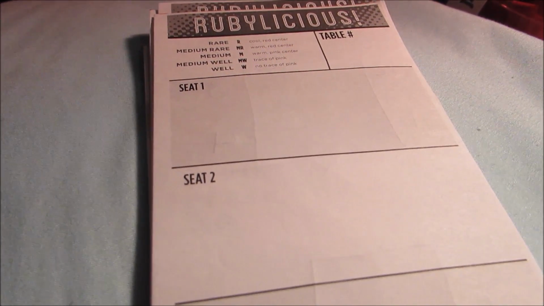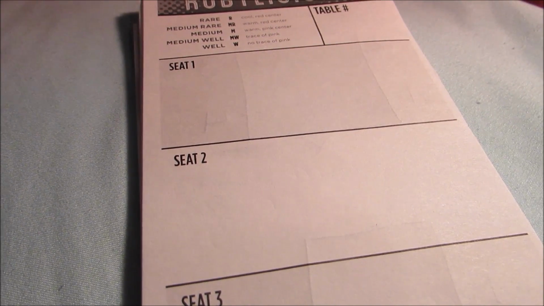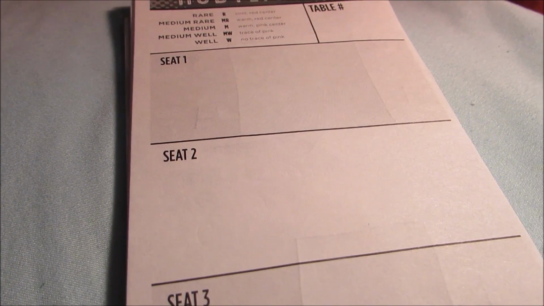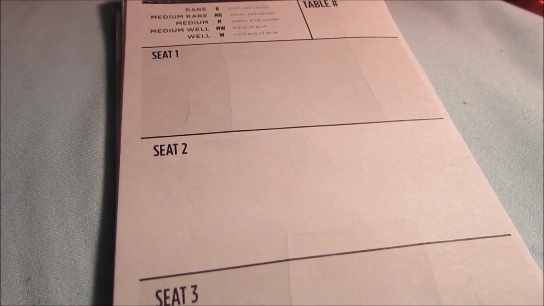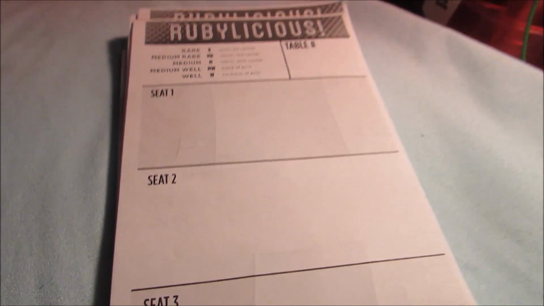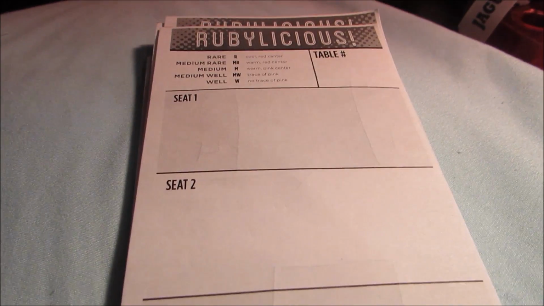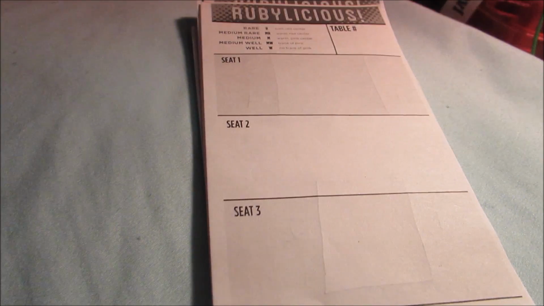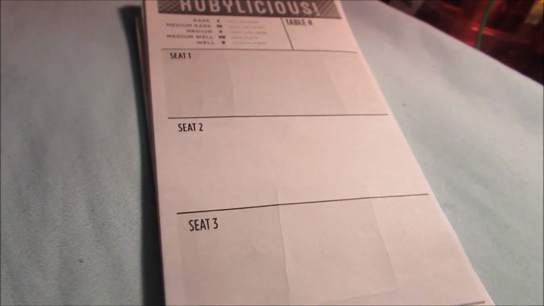On my video about how to be a good waiter or waitress, I got a request about making a video on how I organize my server slips. Your server slips are just what you take your orders down on. The ones that I get are from work. As you can see, they say Rubylicious up there, and they actually have a format laid out already. But over time, I have established my own way of doing it, so I'm just going to show you both ways.